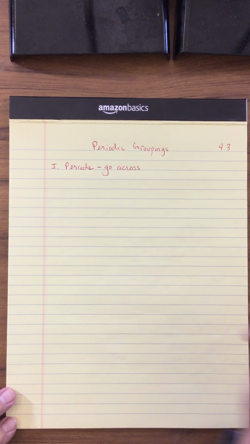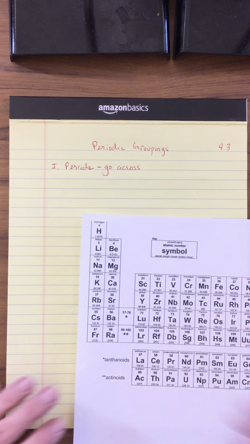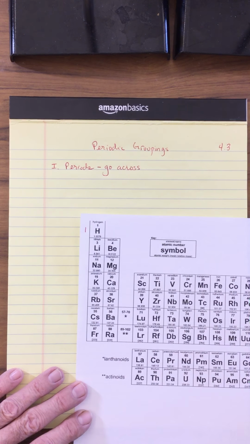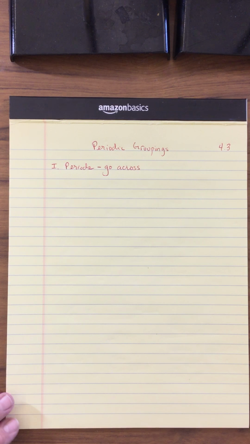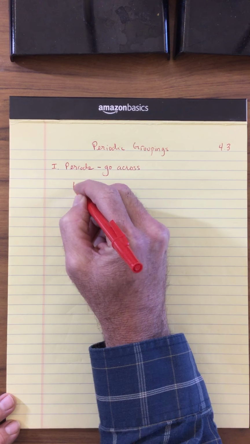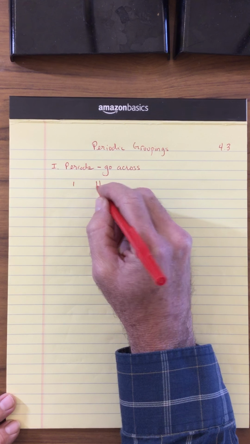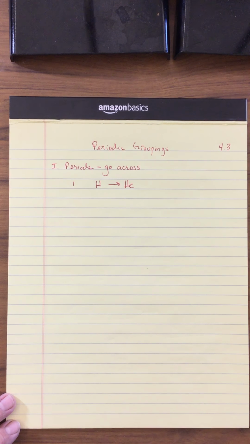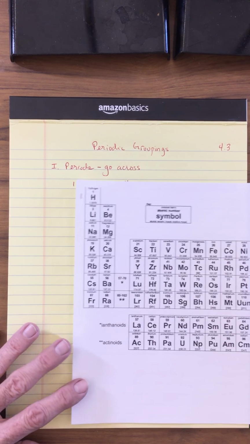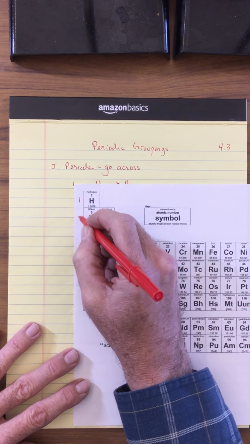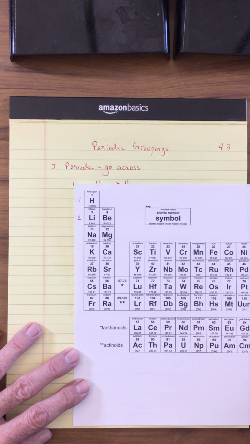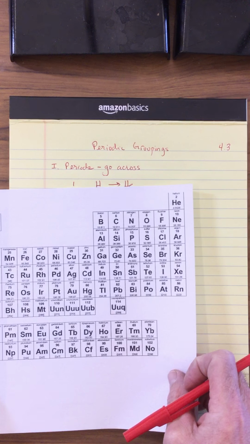Okay, so for example, take a look at your periodic table. The first period is going to be period 1, and it goes from hydrogen and it goes across to helium. So that's going to be period 1. Period 1 goes from hydrogen all the way across to helium. Period 2 has a little bit more. Period 2, which is right here going across, goes from lithium and then all the way across to neon.